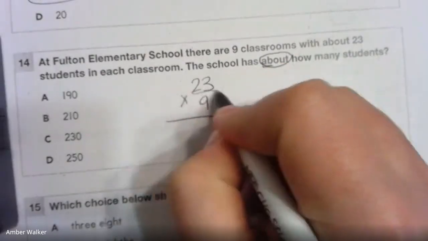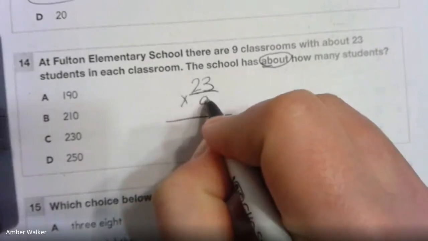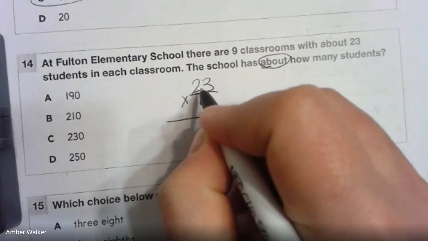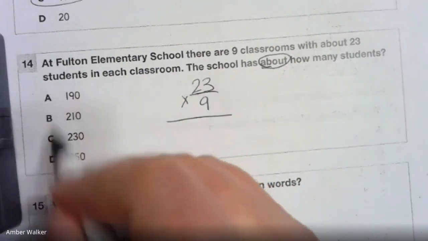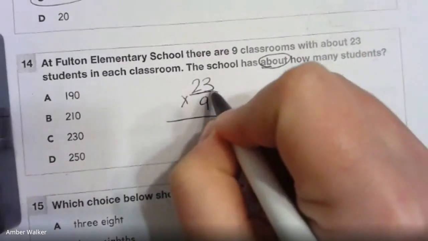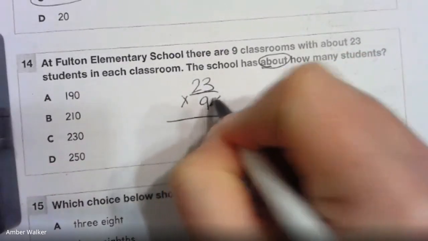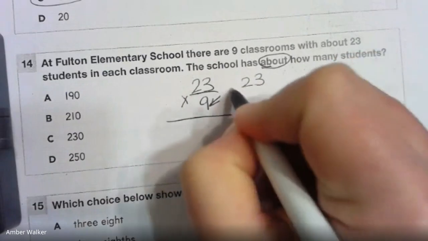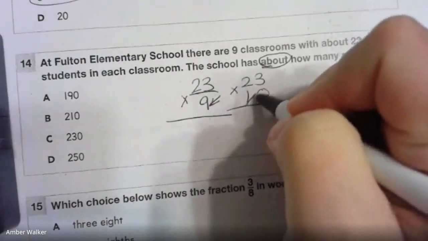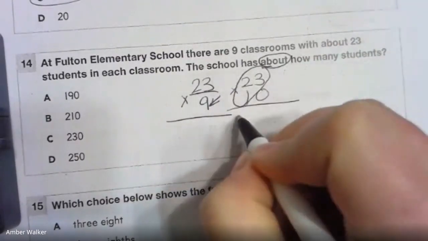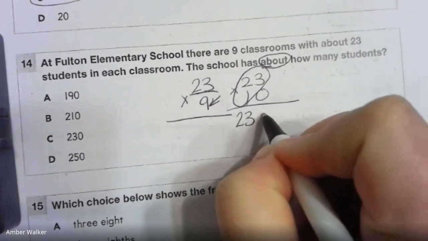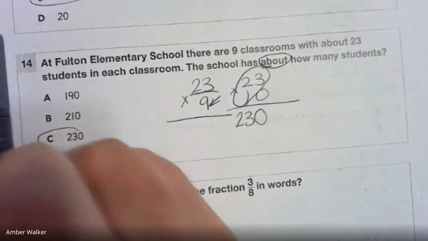I could go ahead and say that 23 is close to 20 and do 20 times 9, but that answer is not over here. So I would probably want to do 23 times, and say 9 is close to 10, and that's easy for me to figure out because I can do my basic fact. 23 times 1 is 23, and then I add a 0, which is 230.